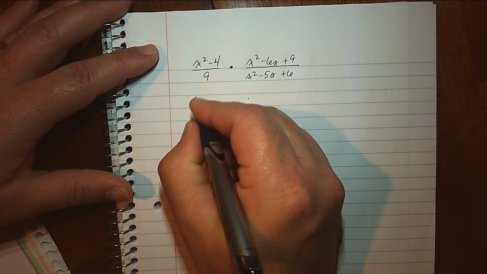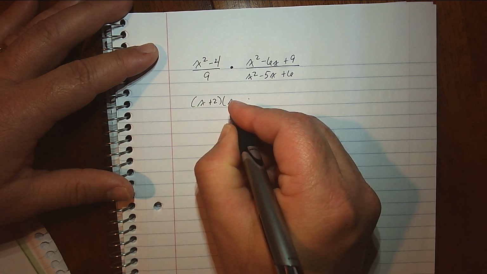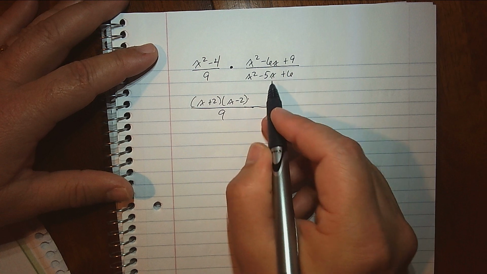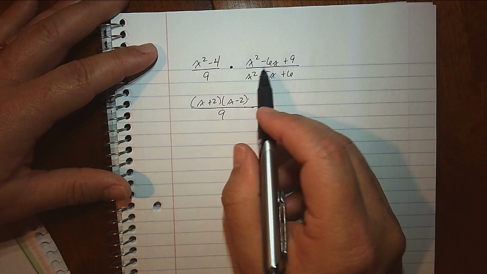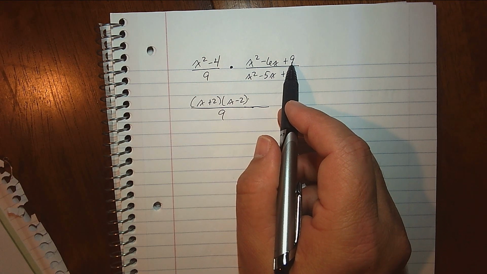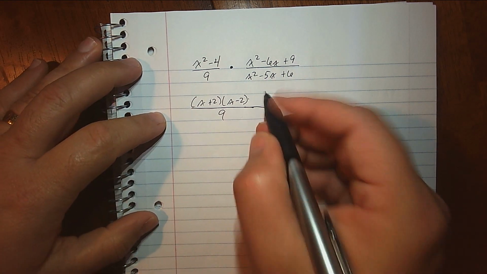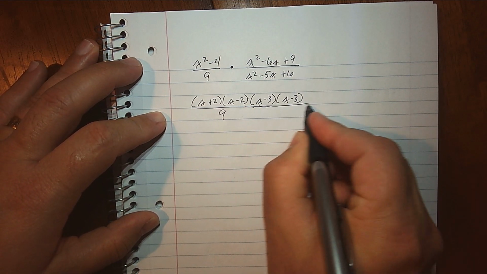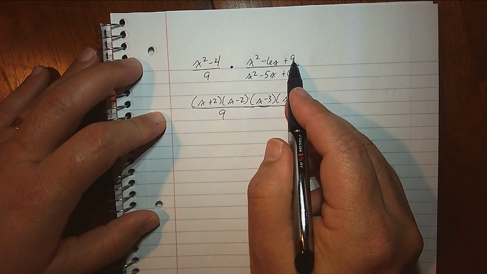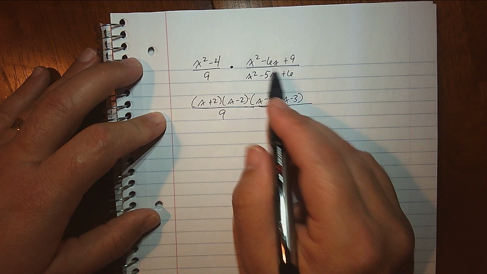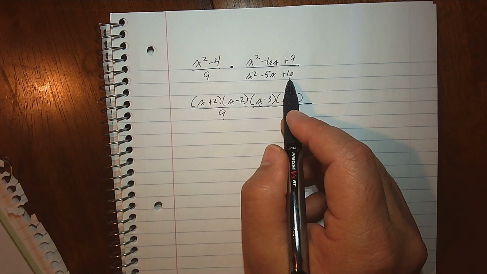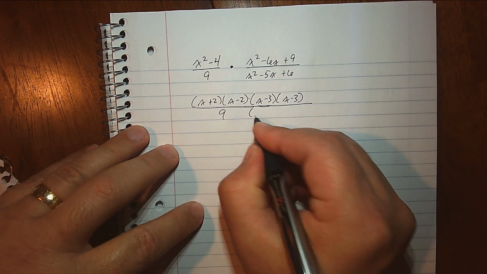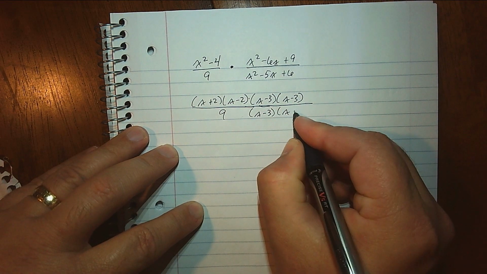This breaks down into x plus 2 times x minus 2. Obviously it's over 9. And then we can break these two trinomials down and just show the multiplication. So what two numbers multiply together to give you positive 9 that will add up to negative 6? Well, hopefully you see it's x minus 3 times x minus 3. Because negative times negative gives you positive 9, and negative plus negative gives you negative 6. And now what two numbers multiply together to give you 6 that will add up to negative 5? Well, once again, we're going to have two negative numbers, x minus 3 and x minus 2.